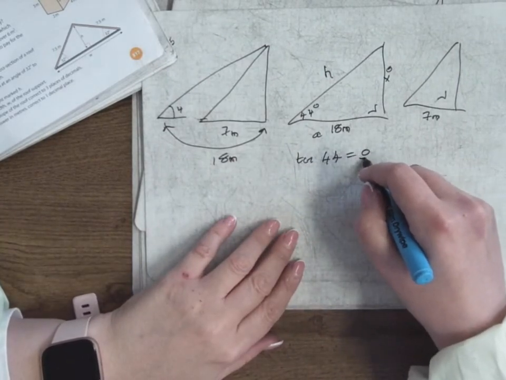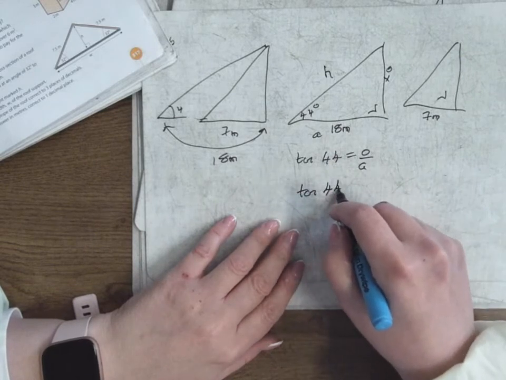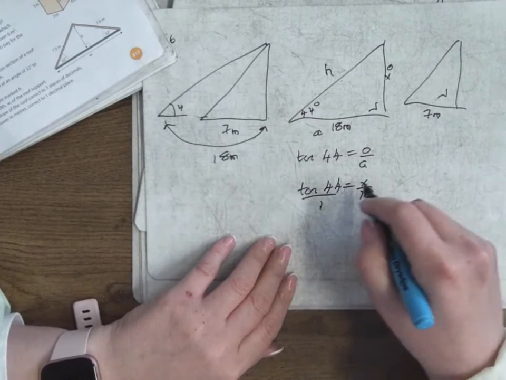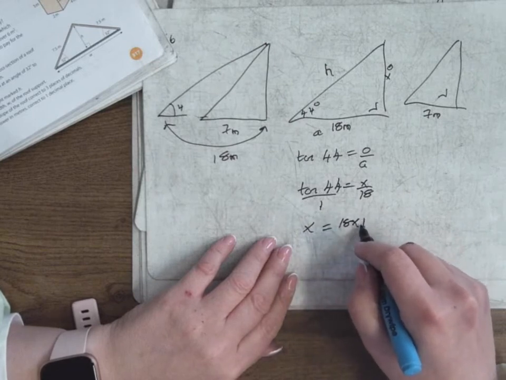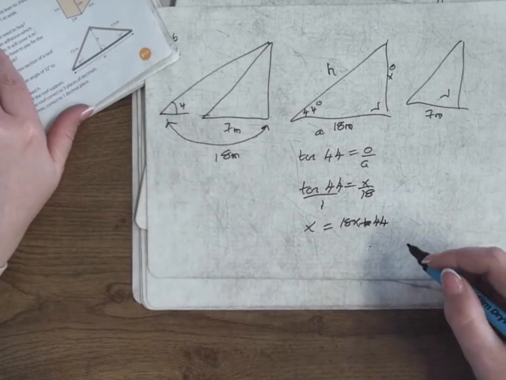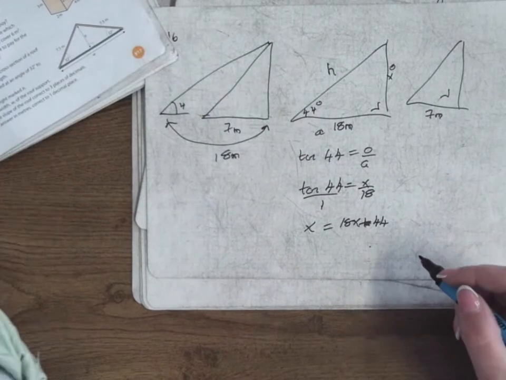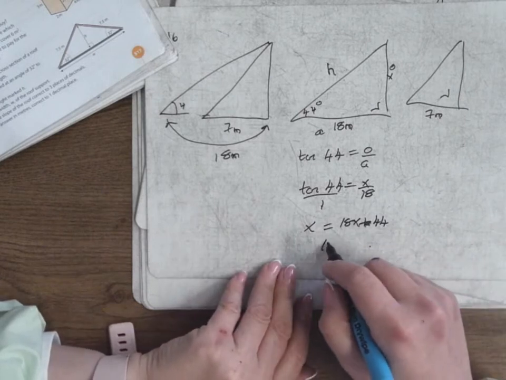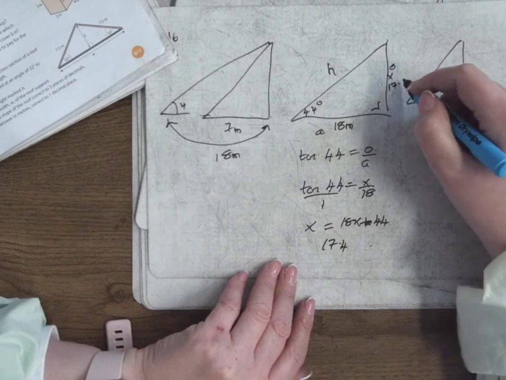So tan of 44 equals opposite over adjacent, so tan of 44 equals x over 18. Cross multiply: 1 by x is x, and the other way, 18 multiplied by tan 44. It doesn't say correct to how many places of decimals, so we'll go with 1 place of decimal. What's it? 17.4. So that there is 17.4.